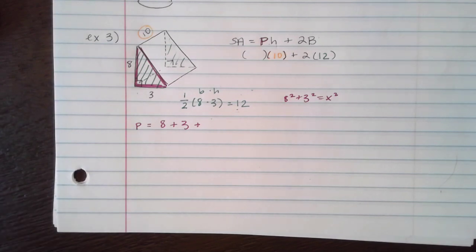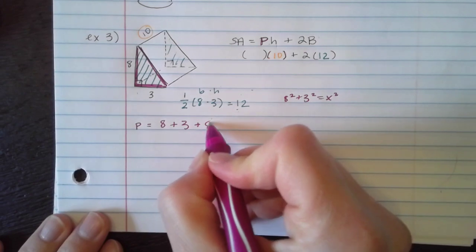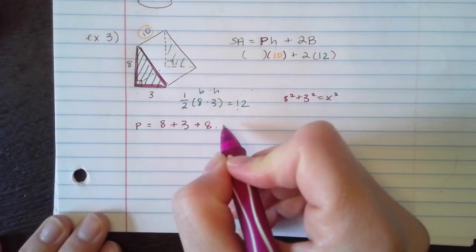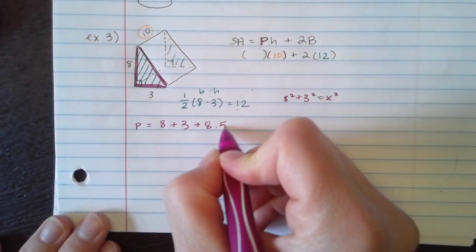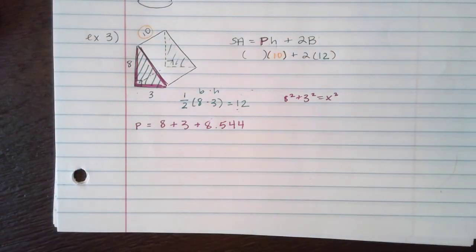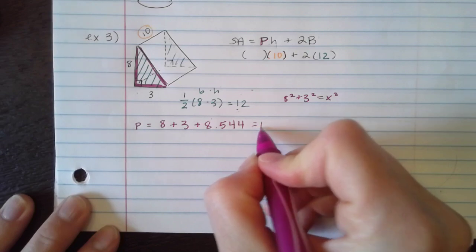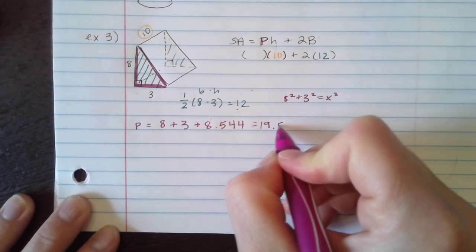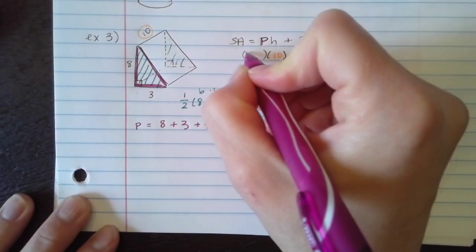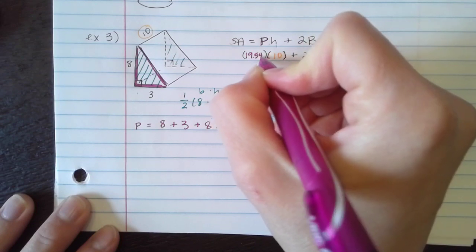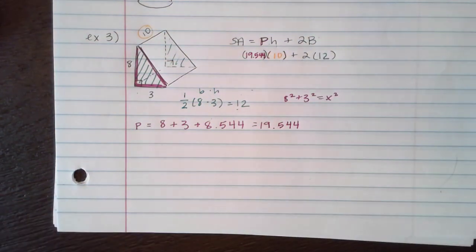I'm going to take my calculator real quick. I'm going to round to the nearest 10,000. Plus 8 plus 3, and I get 19.544 for my perimeter. I would probably just keep that in my calculator, multiply by 10, add the 2 times 12. I have everything I need.